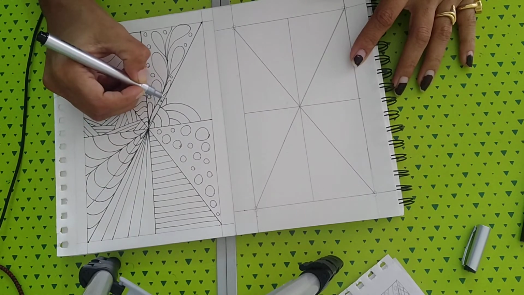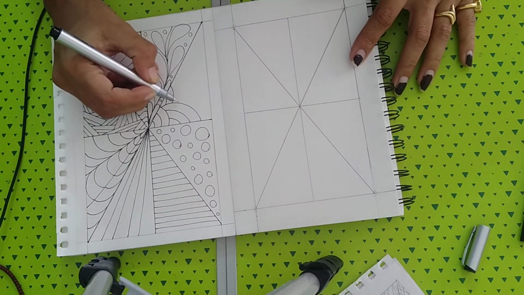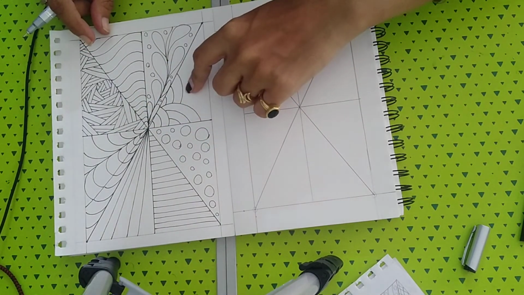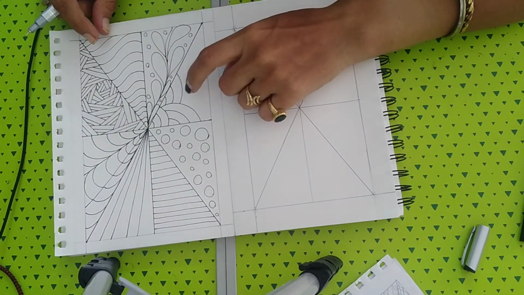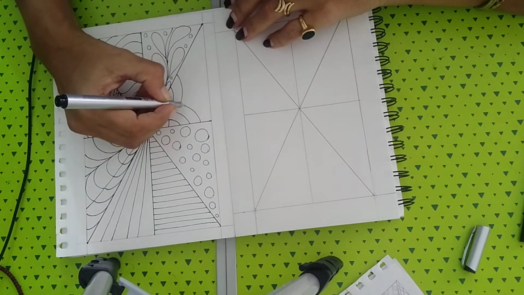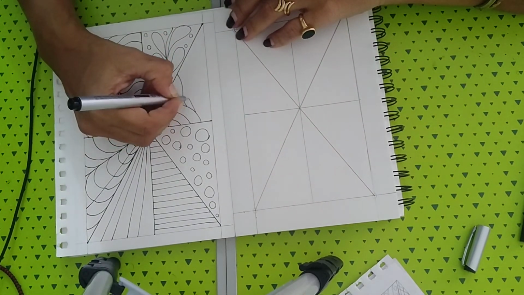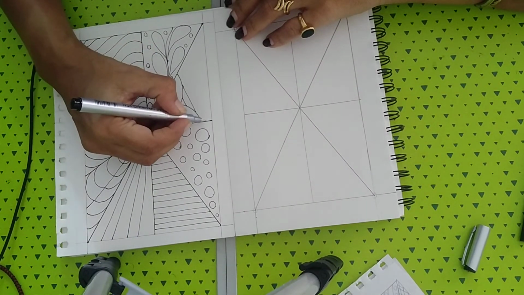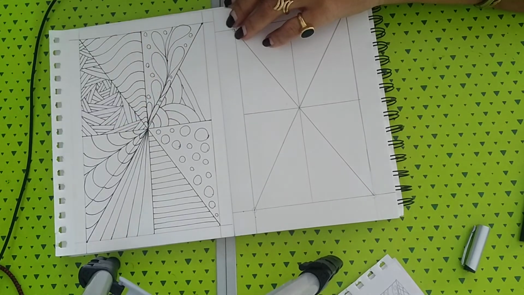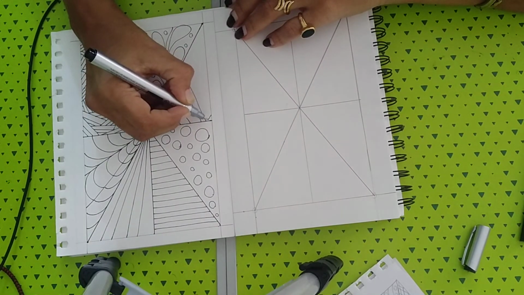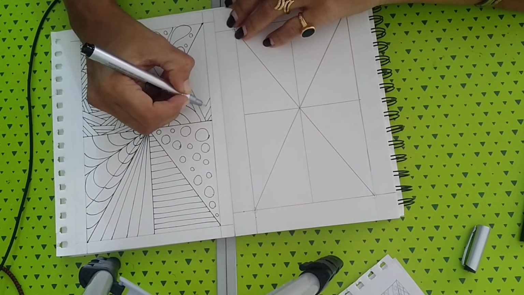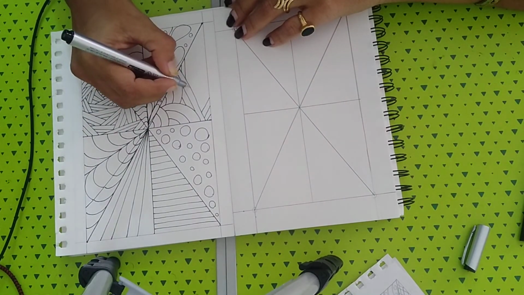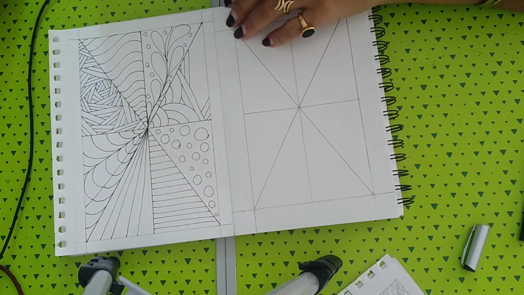So we will make these 3 lines three times, and see how far I have drawn the lines. Right? Now let's join them with those straight lines that we did over here. Okay? Again 1, 2 and 3, and again 1, 2, 3.